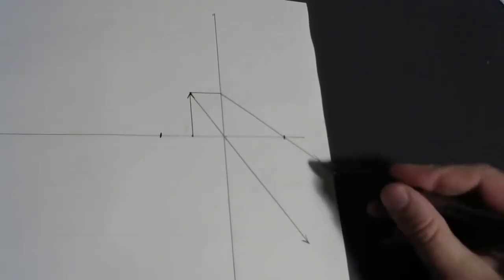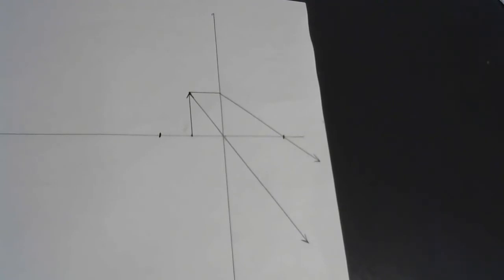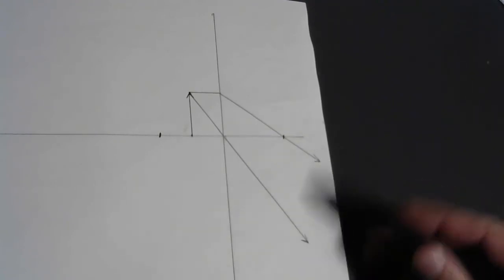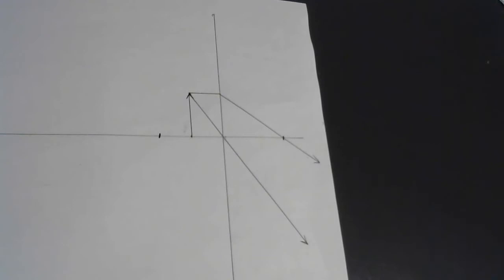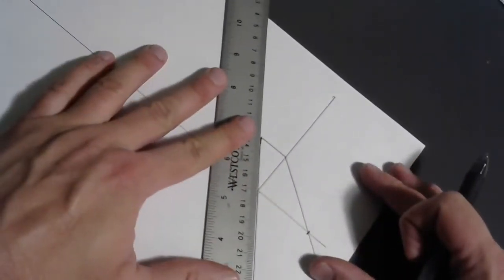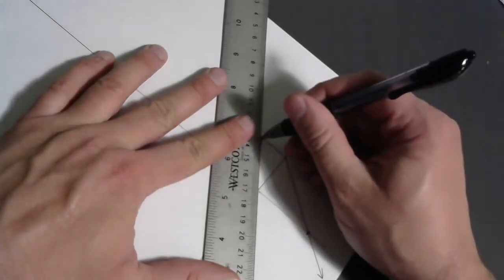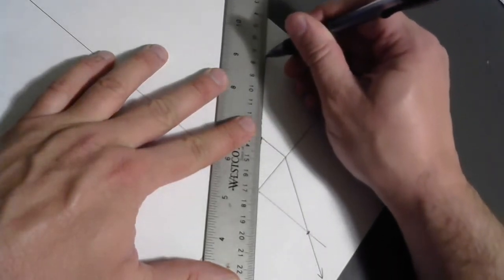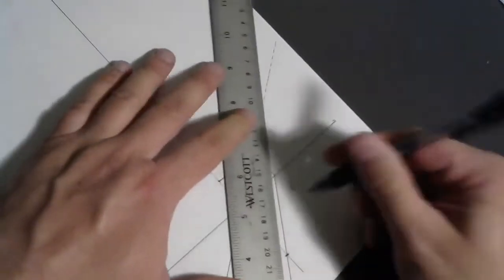Okay, what the heck is going on here? Because these 2 rays don't look like they're going to cross. There is no point over here at which they will intersect. But you'll notice that if you extend these rays backwards, they do intersect.